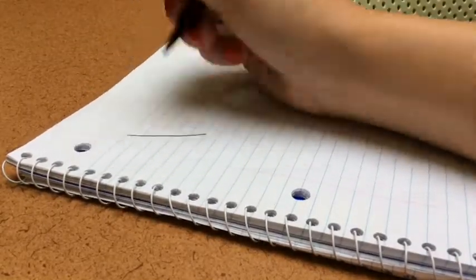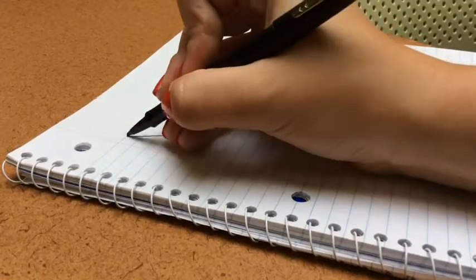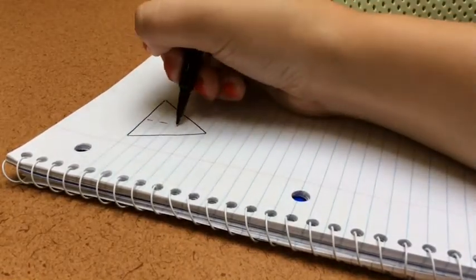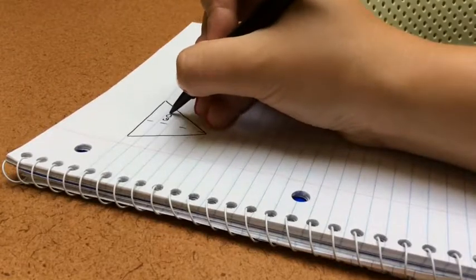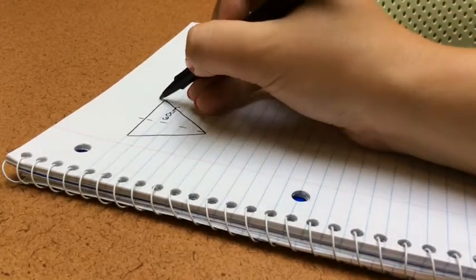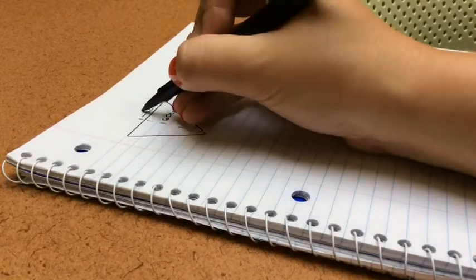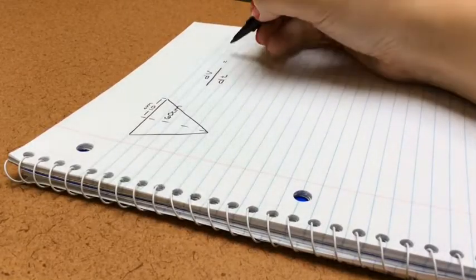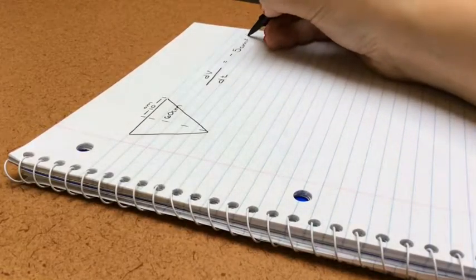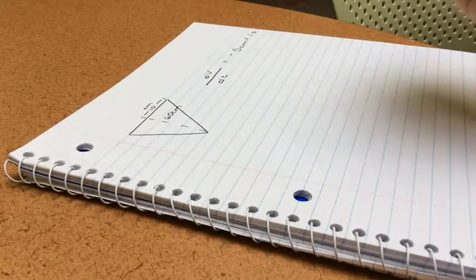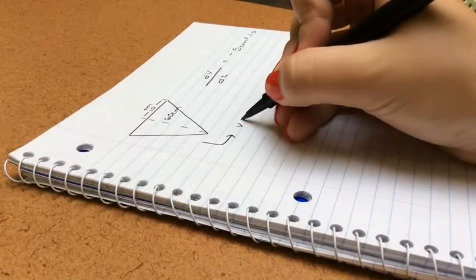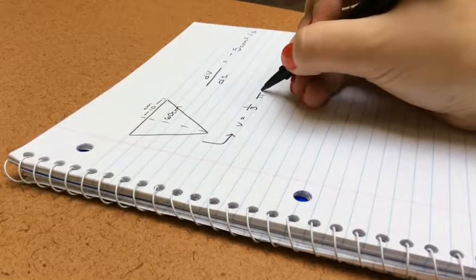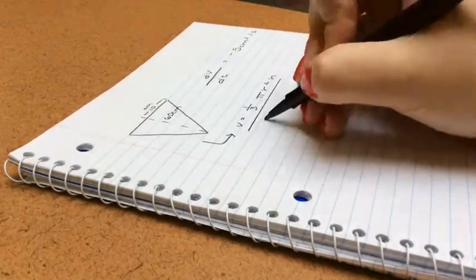So it's always helpful to start with drawing a picture. So we're going to draw a picture of a cone. We're going to label the height, which is 60 centimeters, and the radius, which is 10 centimeters. We also need the equation for the volume of a cone, which is V equals 1/3 pi r squared times h.